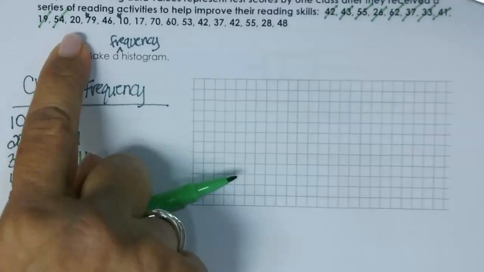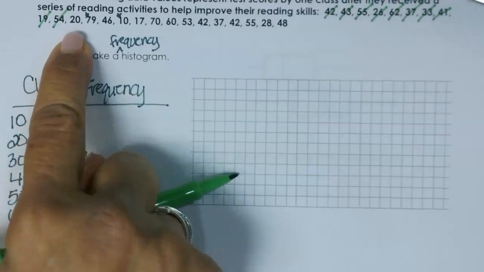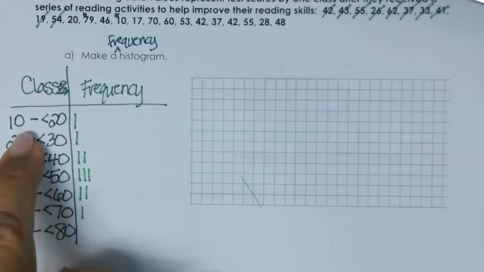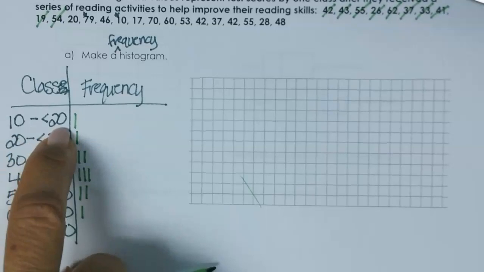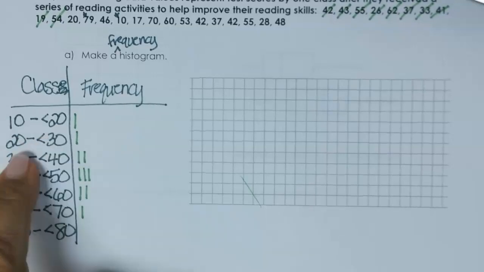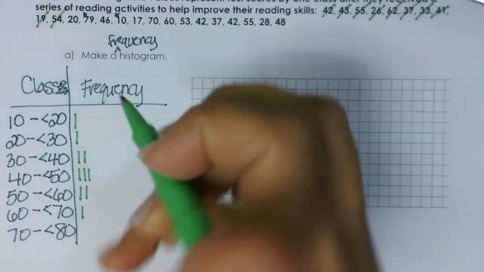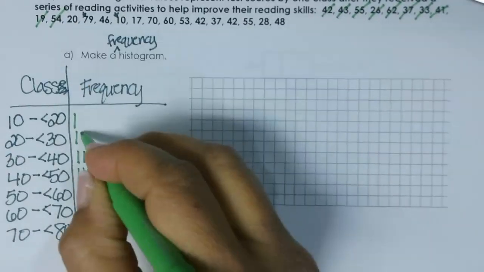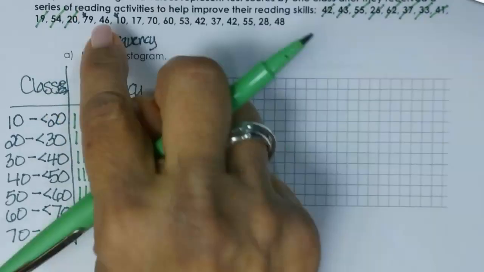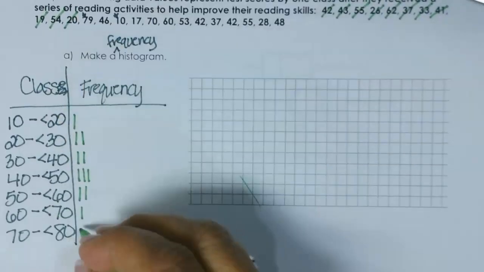And then here's this 20. Remember that this class is 10 to less than 20. I can't get to 20 until I go to this class, 20 to less than 30. So this 20 is going to go in this class. 79, 70 to less than 80.